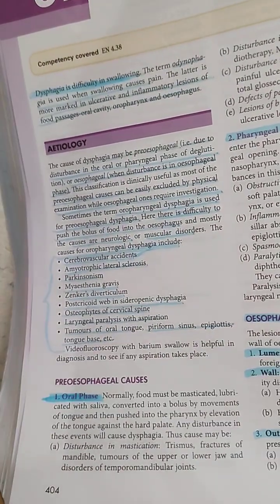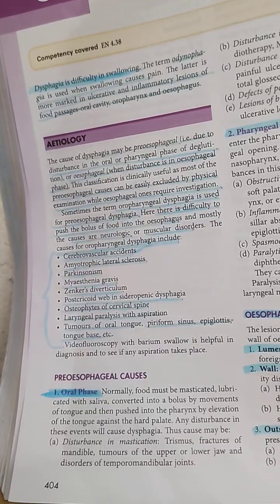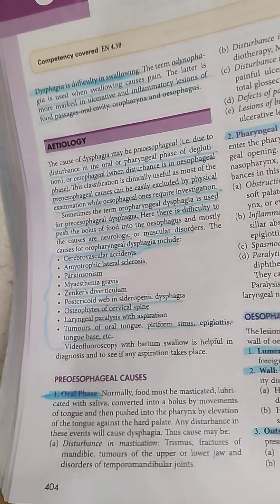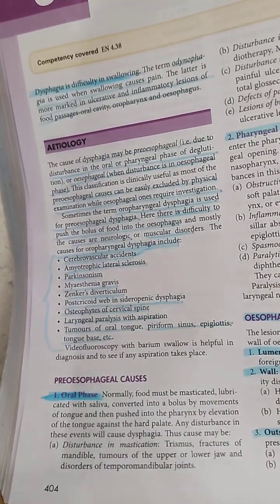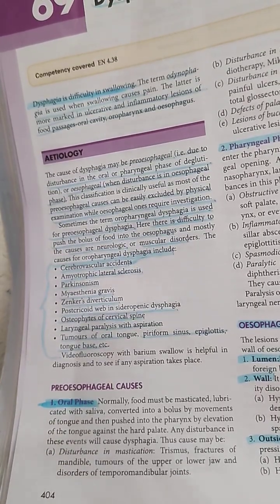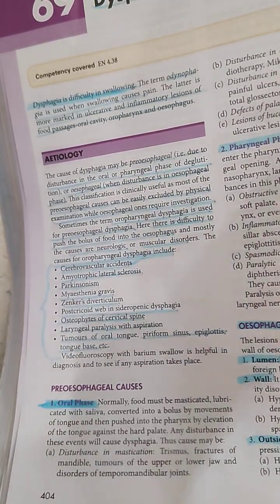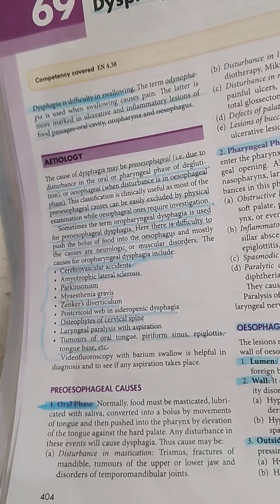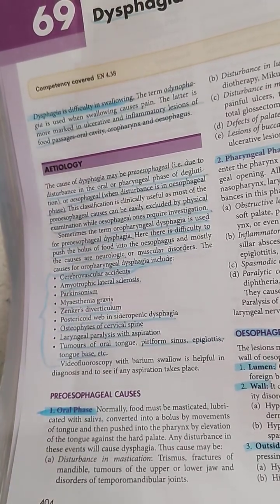So first is the pre-esophageal causes. Oral phase and pharyngeal phase are there. And first the oral phase. In the oral phase, mainly we know that the food first will be masticated, then lubricated with saliva and converted into a bolus by the movements of the tongue, and then that is pushed into the pharynx by the elevation of the tongue against the hard palate.